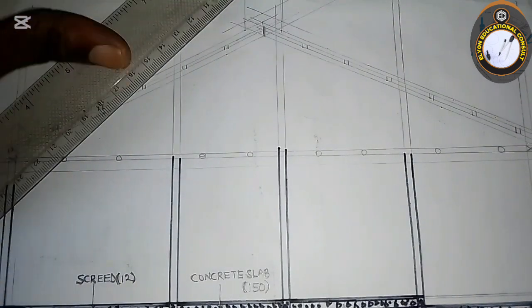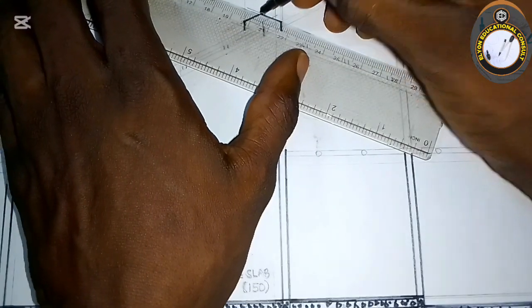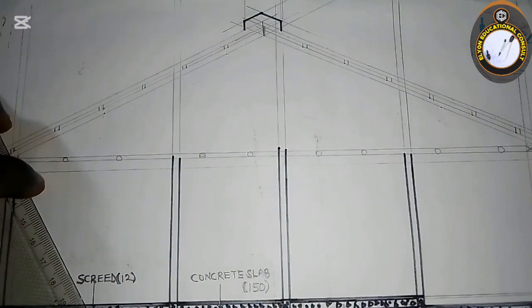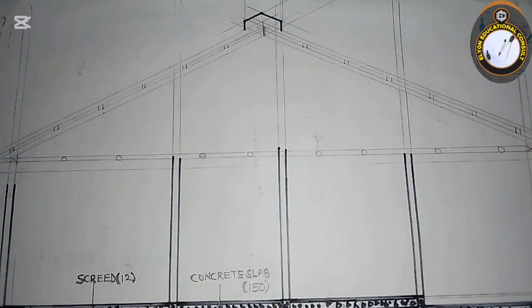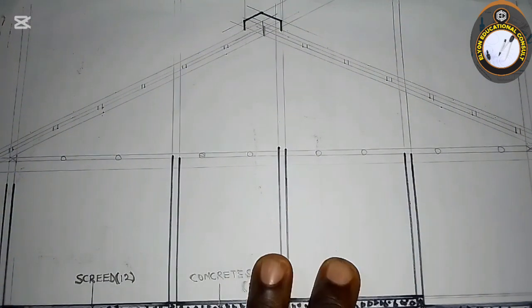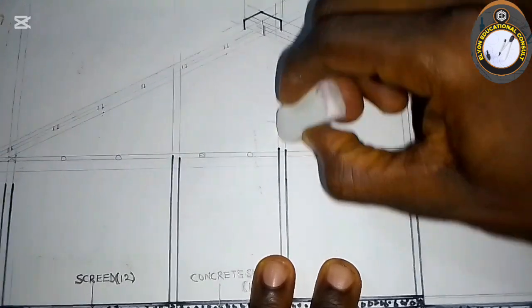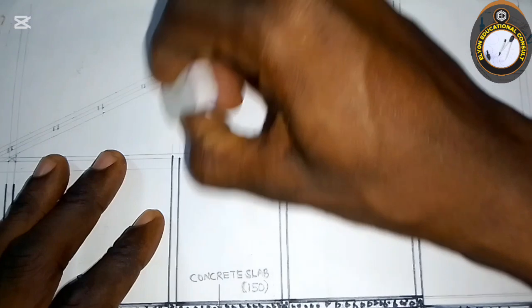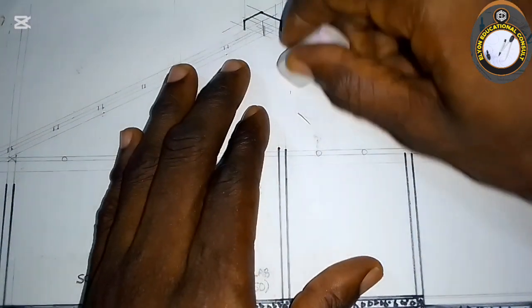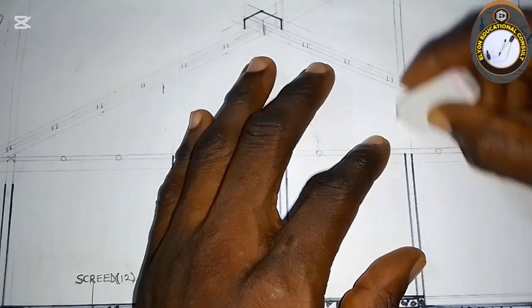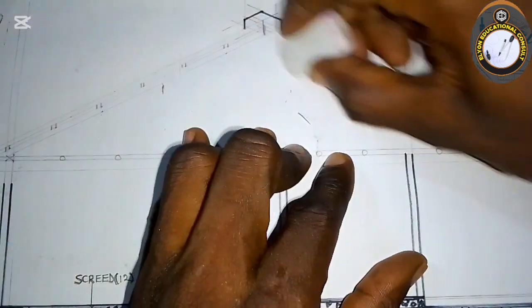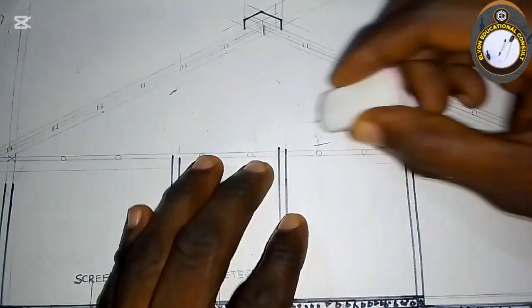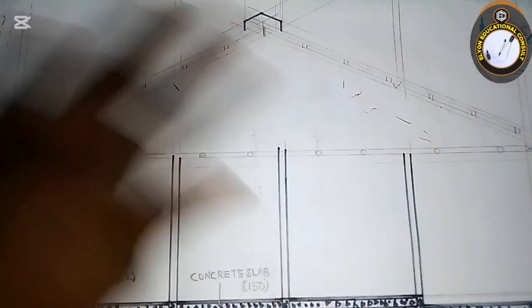So that is the ridge cap. I will highlight the others later. Let me remove all these excess extension lines so that I can draw the king post, the struts, and some other features. So remove this excess construction line now.